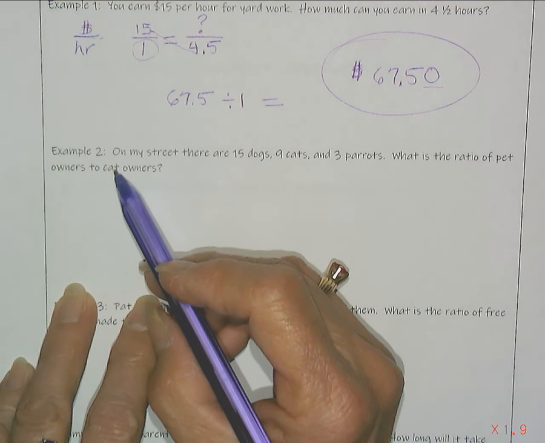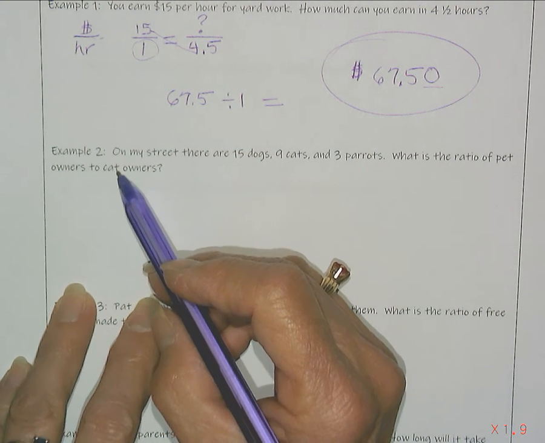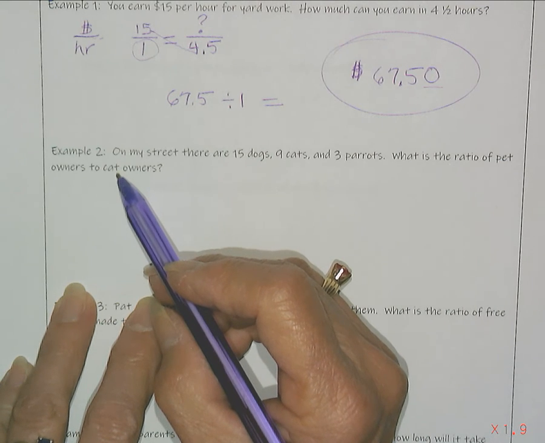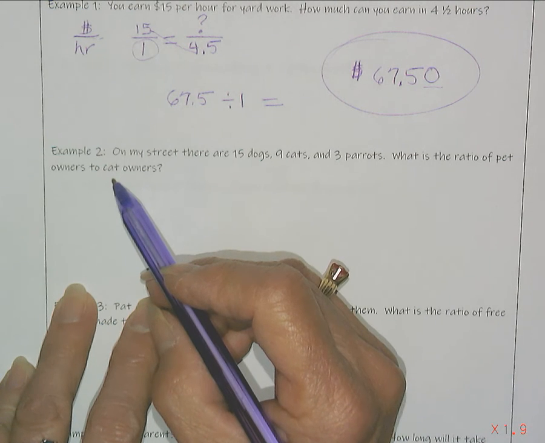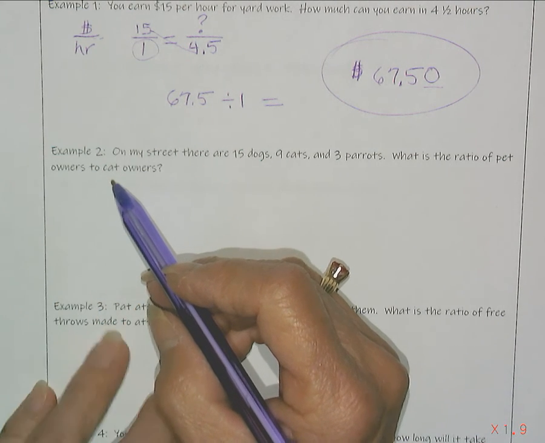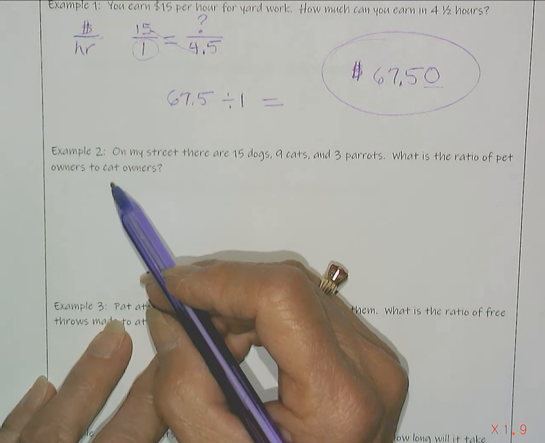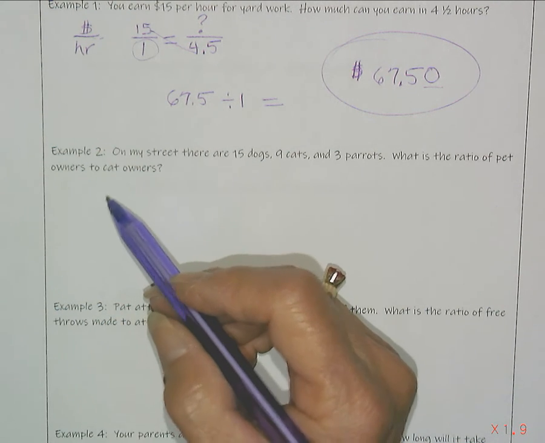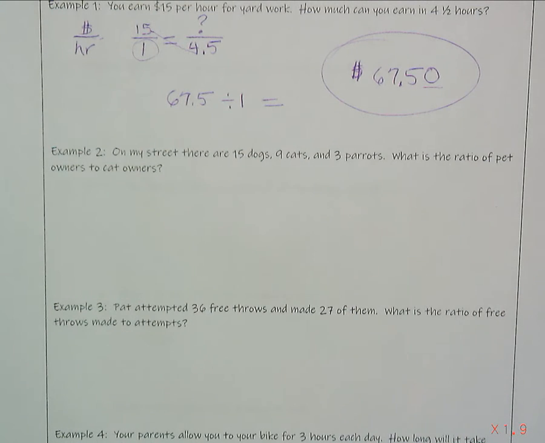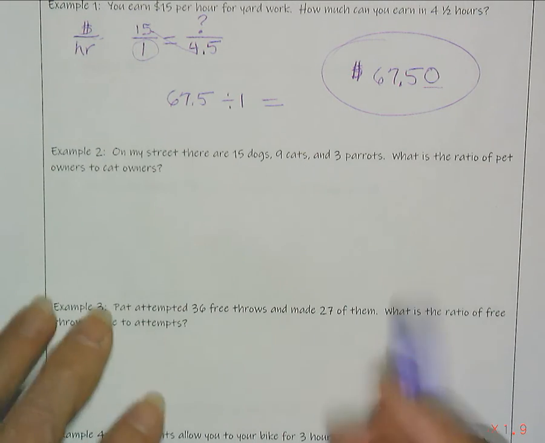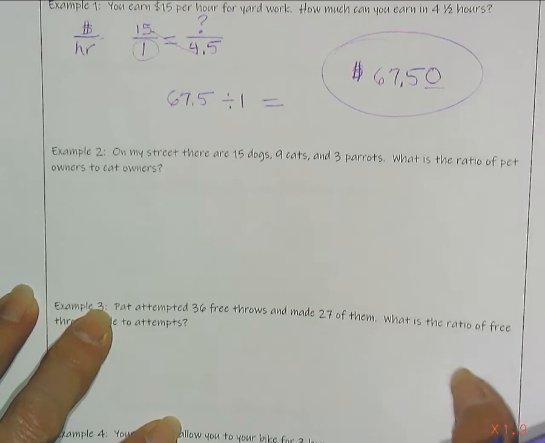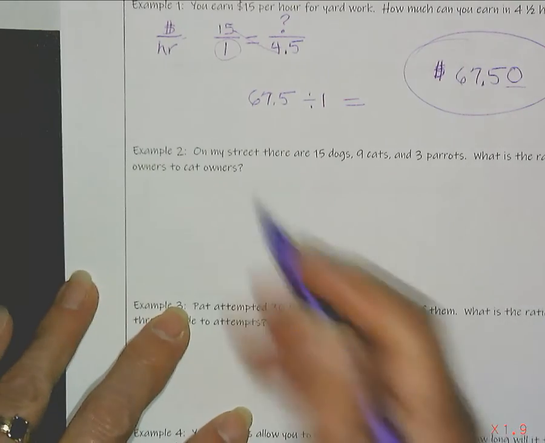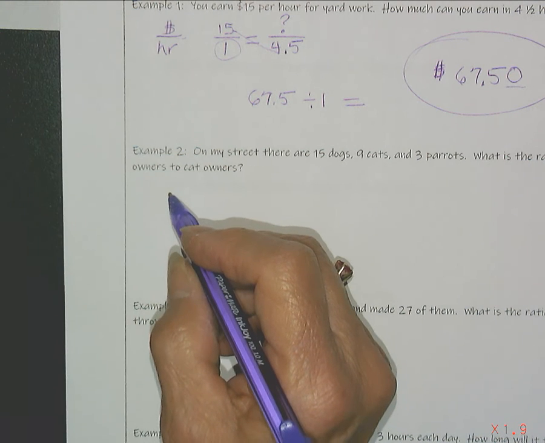All right, example 2. Davis, read that for us, please. On my street, there are 15 dogs, 9 cats, and 3 parrots. What is the ratio of pet owners to cat owners? Addie, read that question for me again. On my street, there are 15 dogs, 9 cats, and 3 parrots. But what's the question? What is the ratio of pet owners to cat owners? All right, so what's going to be my word fraction to help me figure out what numbers to use? Addie, what's my word fraction?